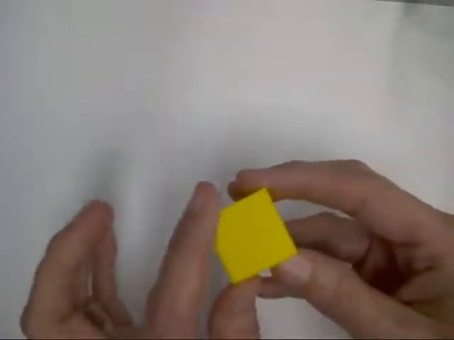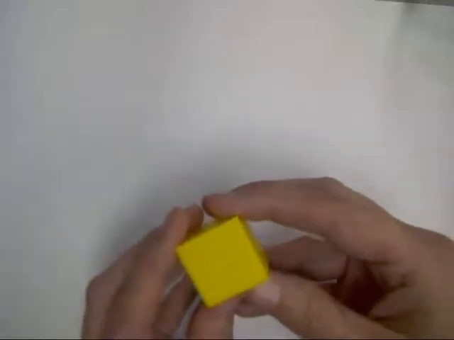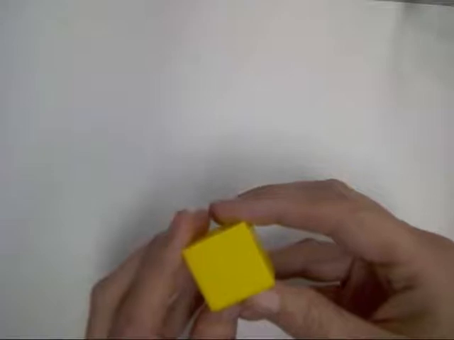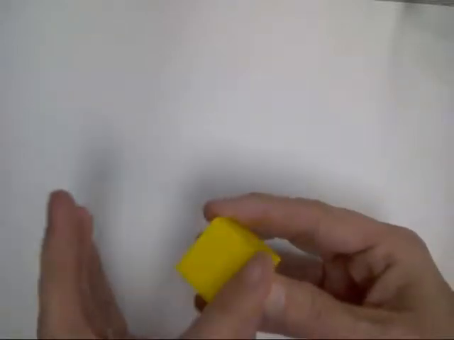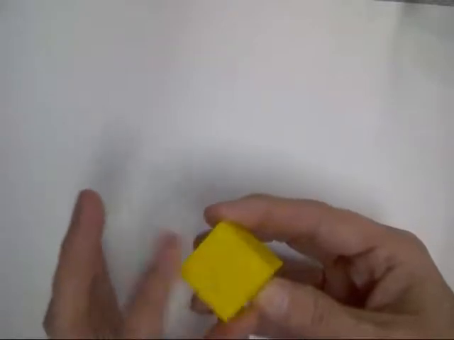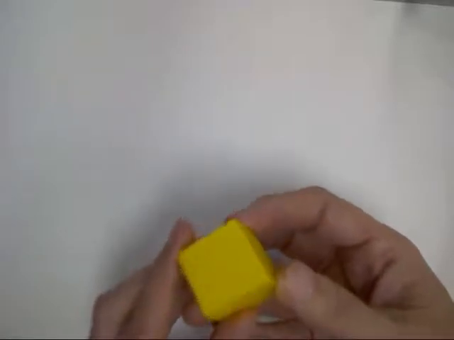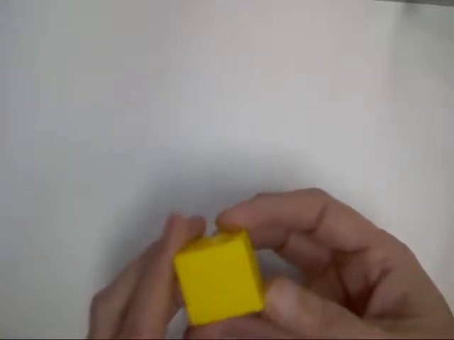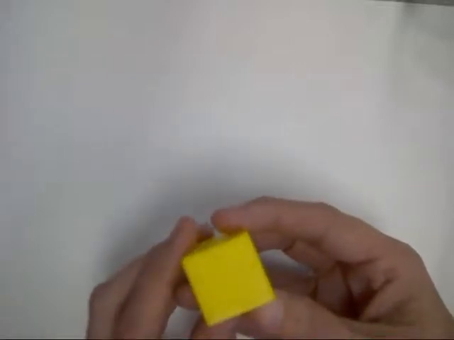These flat parts are called faces, not like the face that we have, but it's the same word. So these flat parts, what does it look like? That's right, it looks like a square.